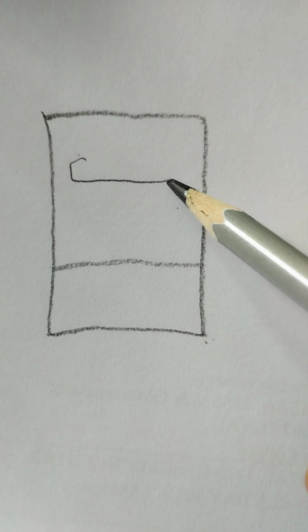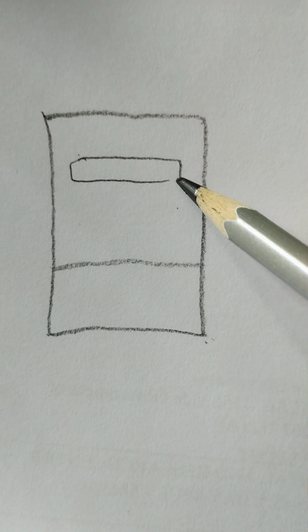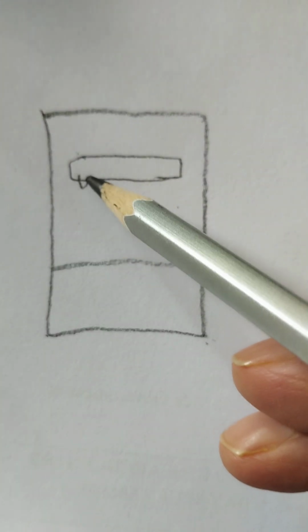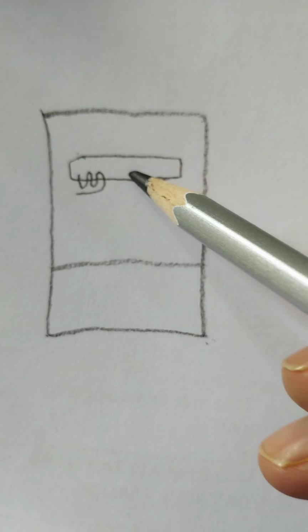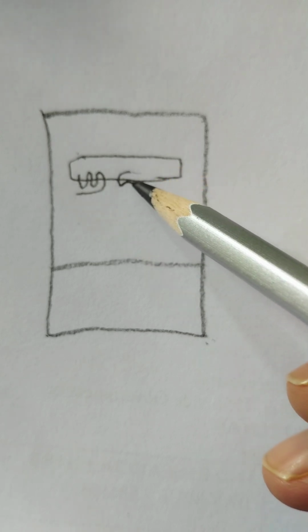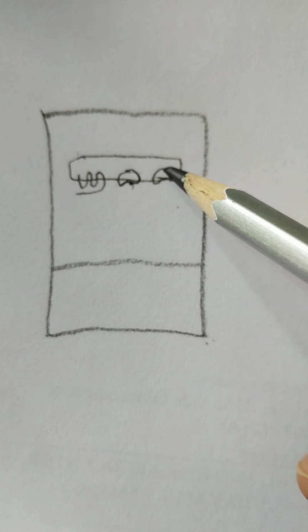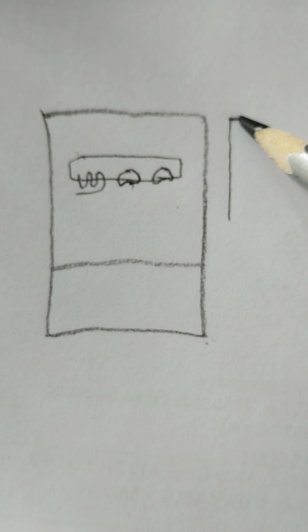And this is one disc that is seen in the rod, and we can see the photoreceptor. So this is the rhodopsin, and this is the transducin, the GTP, and this is the phosphodiesterase enzyme, and this is the rod or cone. So this is the outer segment.